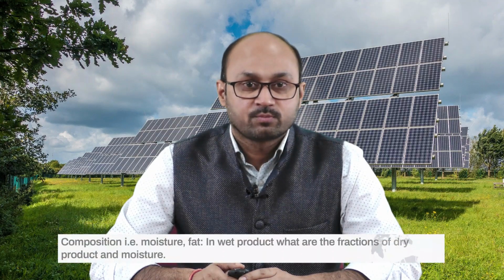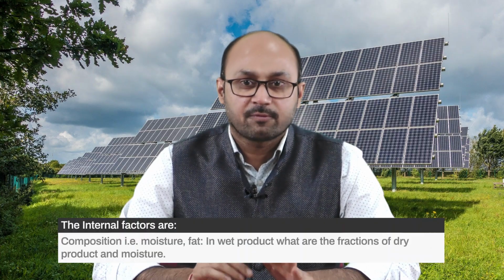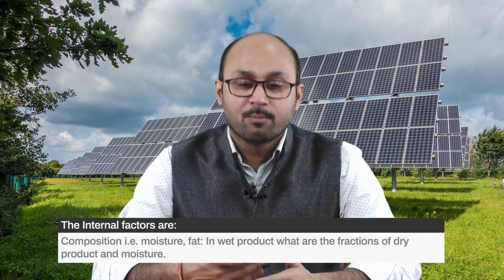Then composition, that is the moisture and fat. In wet product, what are the fractions of dry product and moisture? If moisture is more, then your product will take more time to dry. And various drying techniques have been developed in order to preserve agriculture food products or crops.